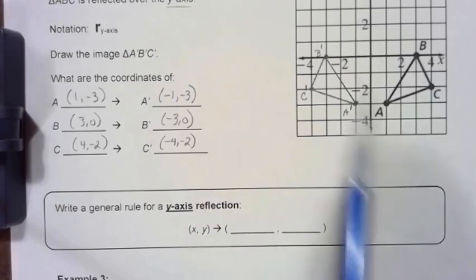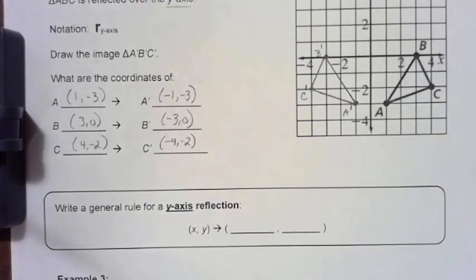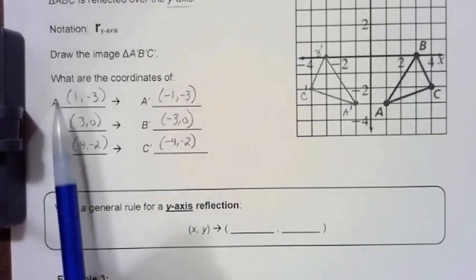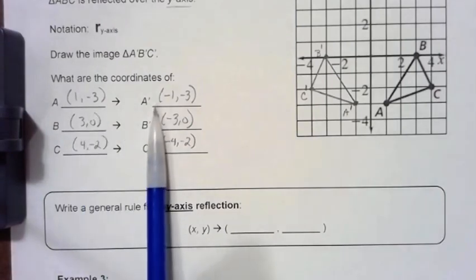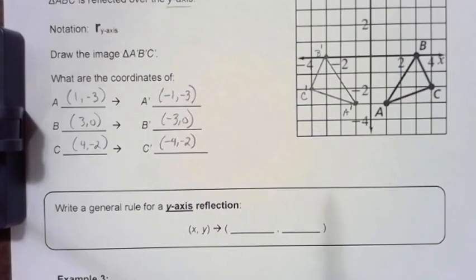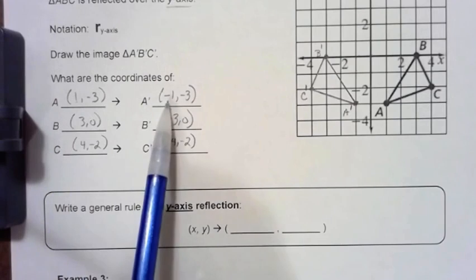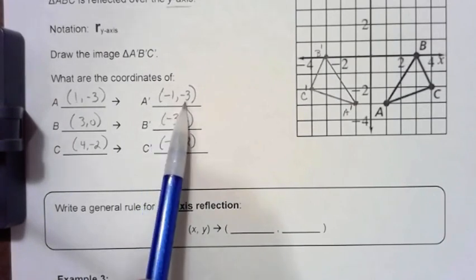So again, we want to see how our coordinates change when we have a reflection over the y-axis. And again, we're going to compare A, B, and C's coordinates to the A prime, B prime, C prime coordinates of the image. So looking at A, it was at (1, -3). A prime is at (-1, -3).